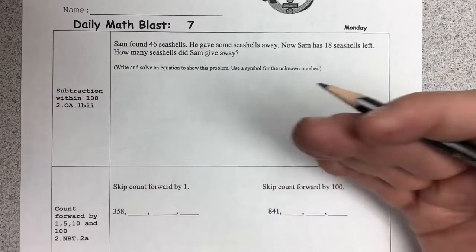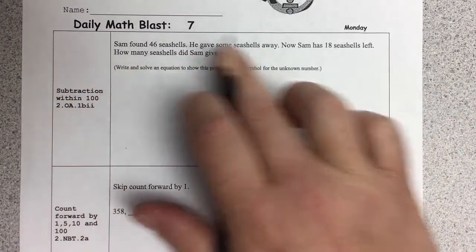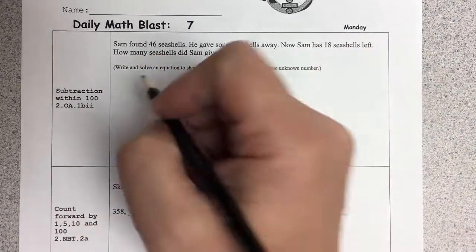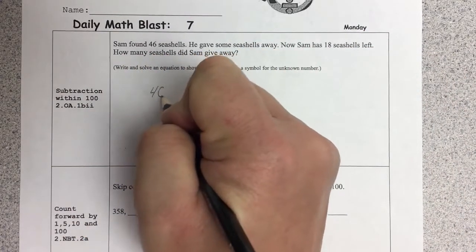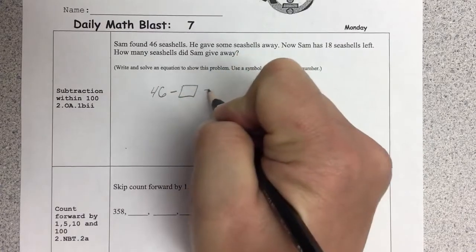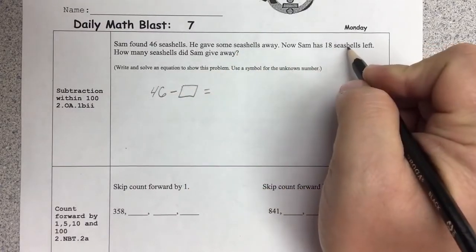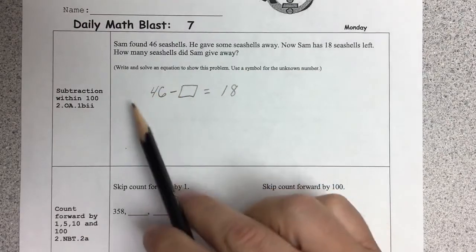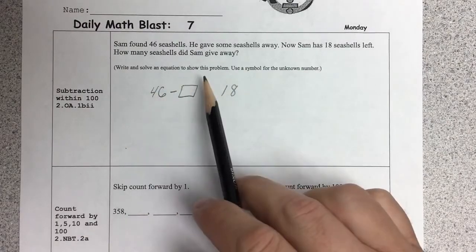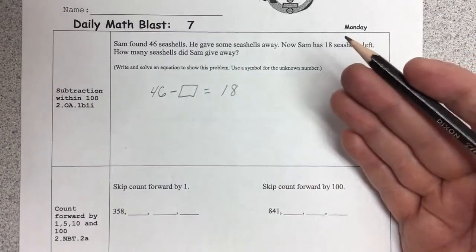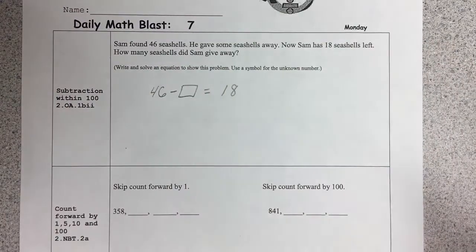So step one, I have to write an equation that matches this scenario here. First, Sam found 46 seashells. He gave some away. So that's my mystery box. Now Sam has 18 seashells left. So I know I started with 46, I gave some away, and I have 18 remaining. I'm going to use the arrow method to walk myself from 46 to 18.